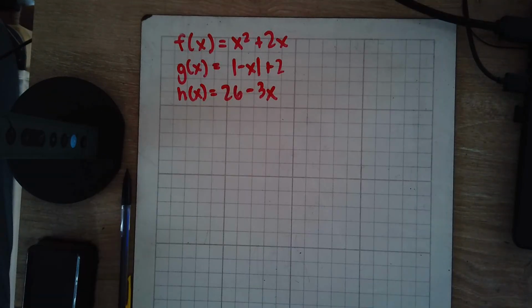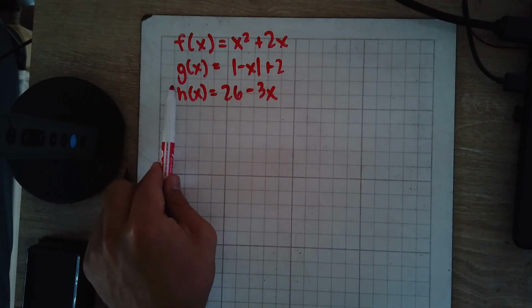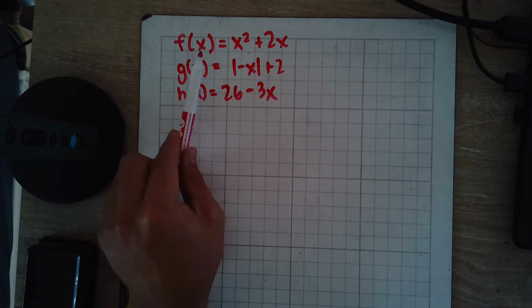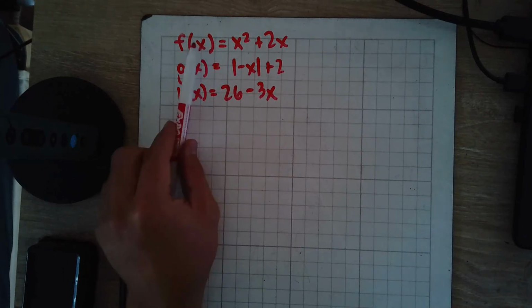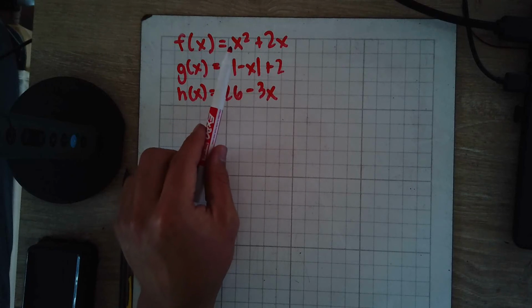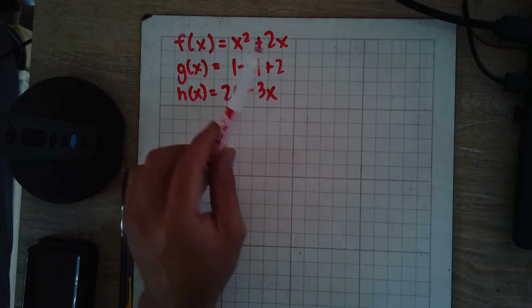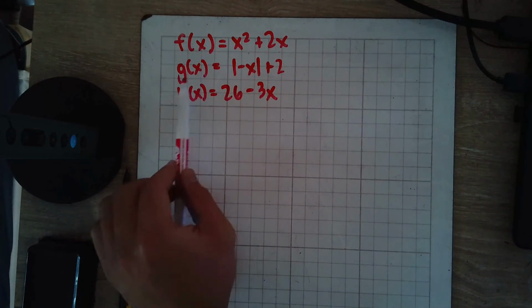All right, for number 23, they give us these 3 functions. Remember, these letters just mean the function name. This is just f, this is just g, and this is just h. And the x is just our input. Whatever number we see in our problems, we just replace it wherever we see x's over here. And the same is for g and h as well.